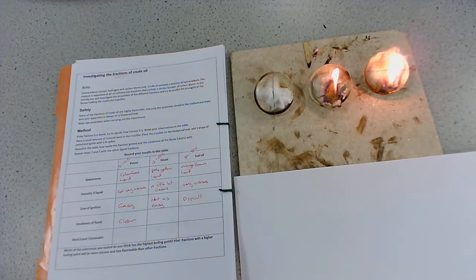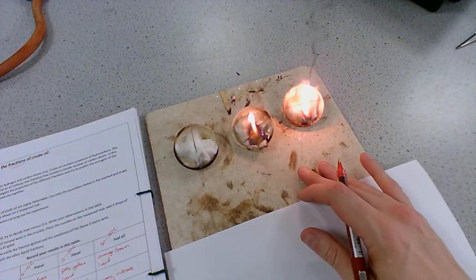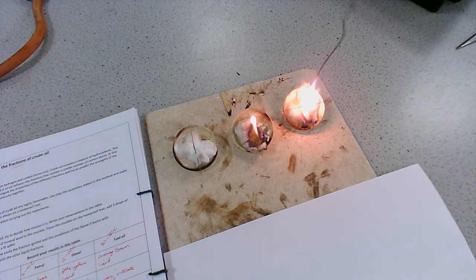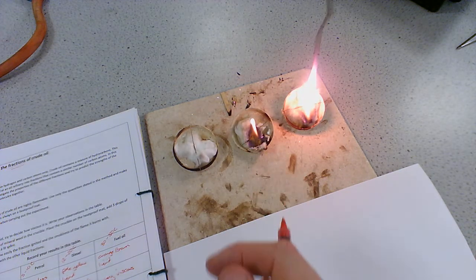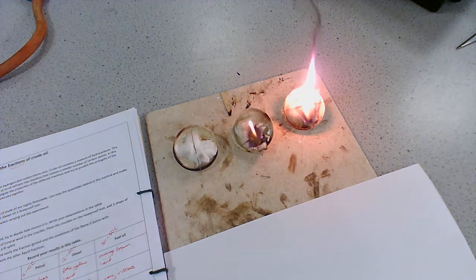And I don't know if you can see, but it's a really smoky flame. There we go. You can sort of see that black smoke coming off. Now, because it's such a long hydrocarbon, we're getting a lot of incomplete combustion. It's difficult to get enough oxygen to break it down. So what we're getting is soot, this is carbon that's being given off. So we've got a really smoky flame. The diesel actually had a reasonably clean flame, so we're going to keep that as clean. And then we had a really smoky flame for the fuel oil.